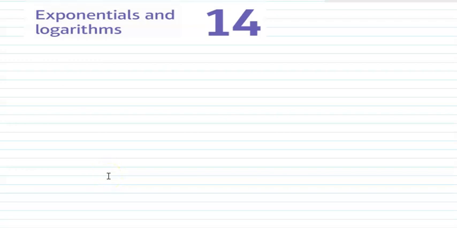So in today's lesson, we are going to learn about exponentials and logarithms. This is topic 14 of your Pearson Edexcel Year 1 book. And when we say exponential function, it means y equals a to the power x. y is also known as f(x).